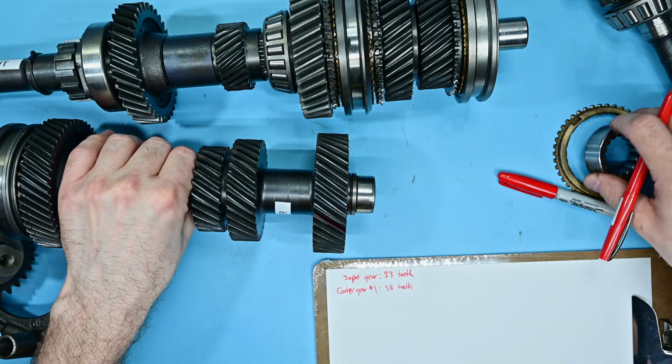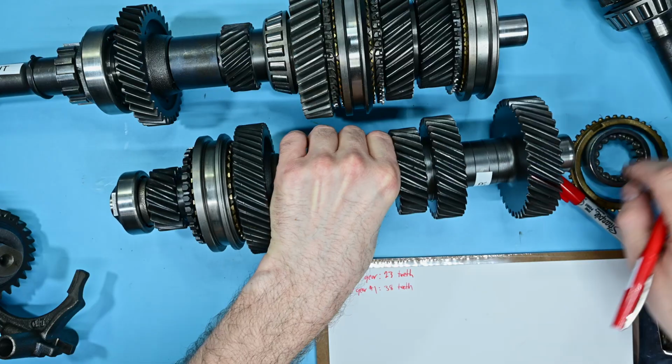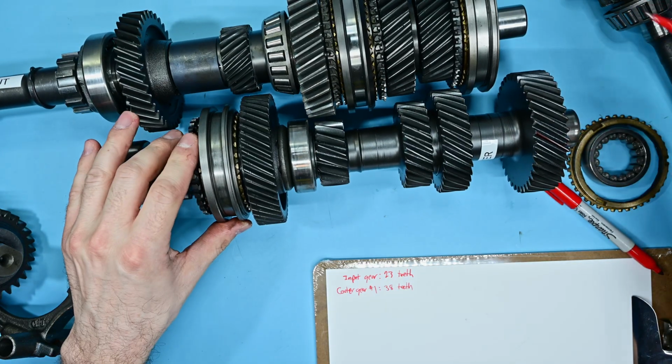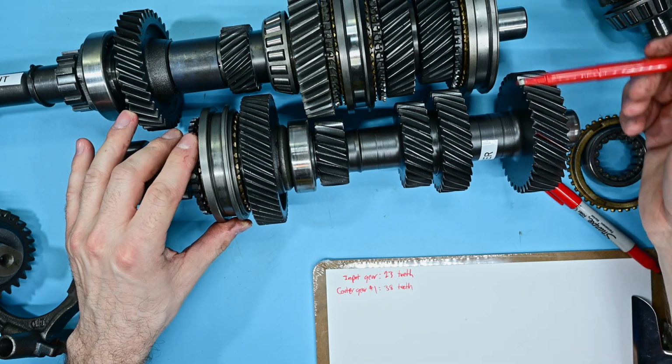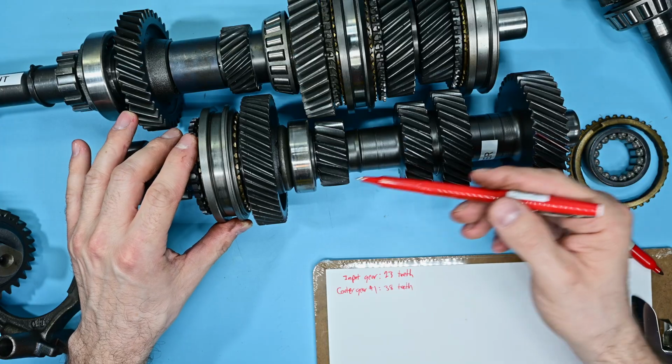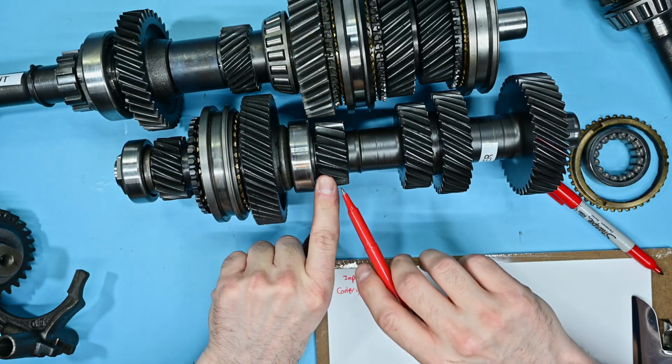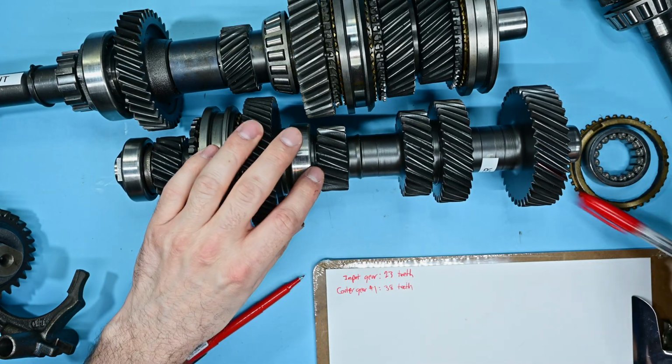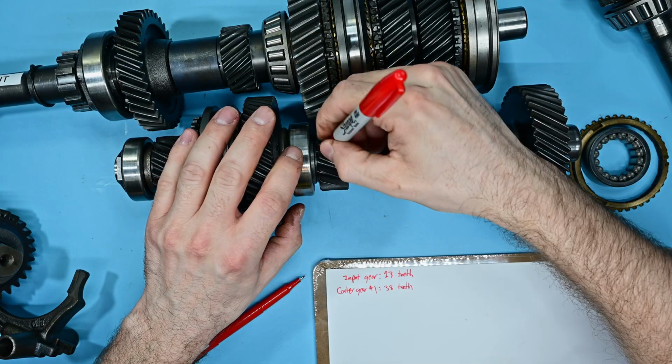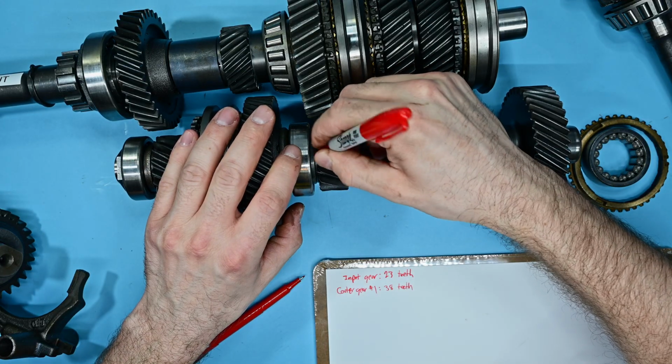So from here, let's have a look. That power flow comes in, down through counter gear 1, goes out, and then this is still on the counter shaft. Let's mark up a tooth.